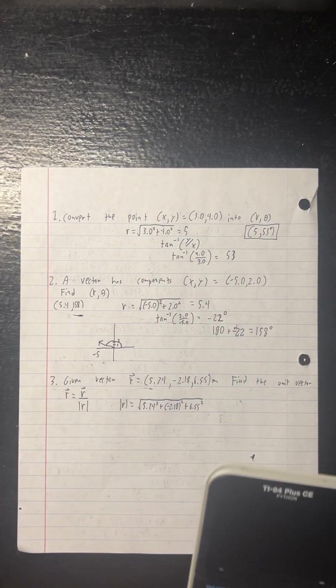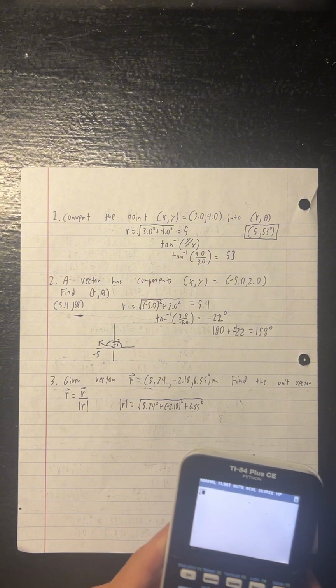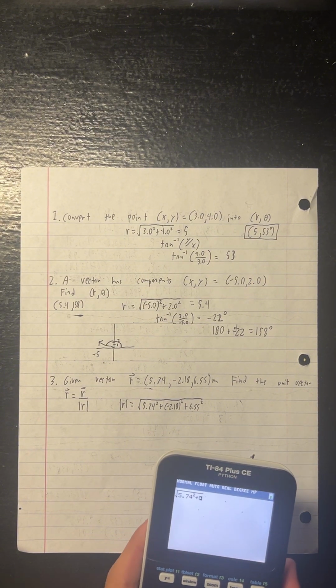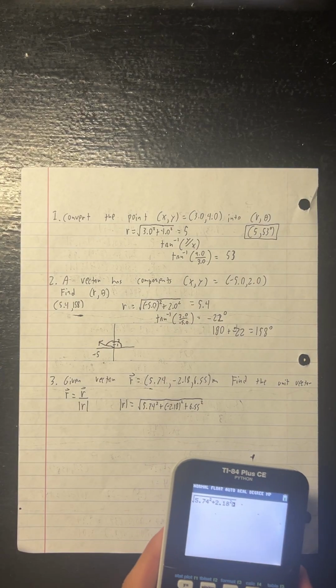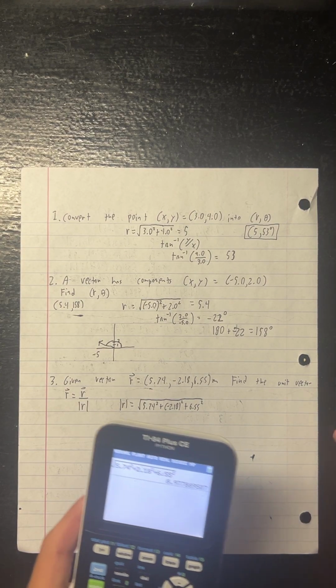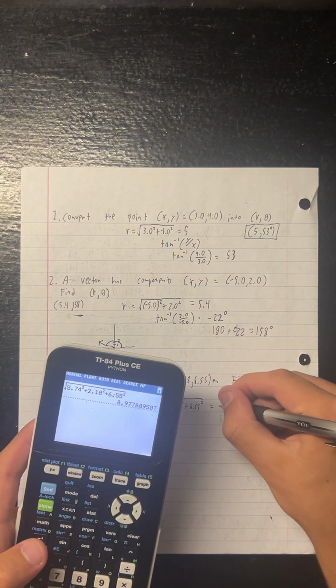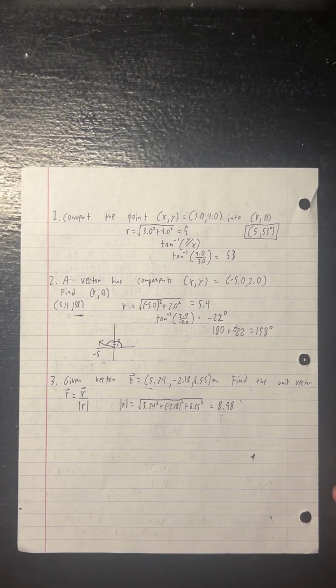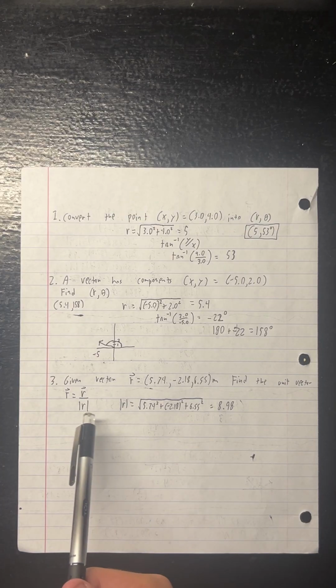Let's just plug that in the calculator. 5.74 squared plus 2.18 squared plus 6.55 squared. That gives us 8.98, because of sig figs. And from there, we have our magnitude.